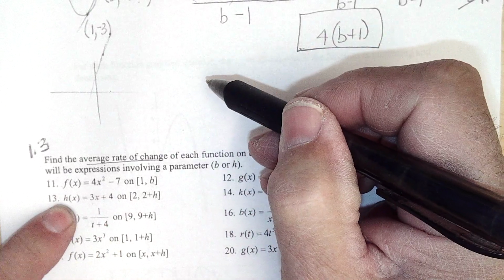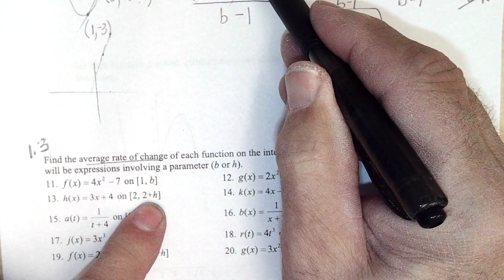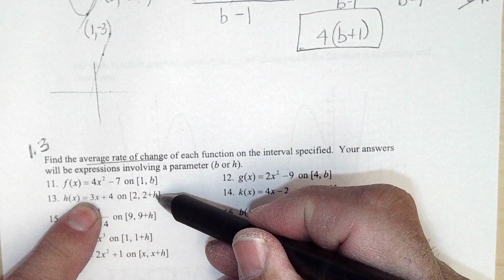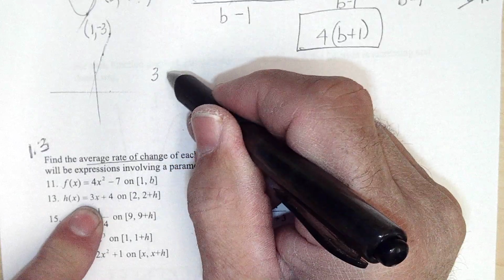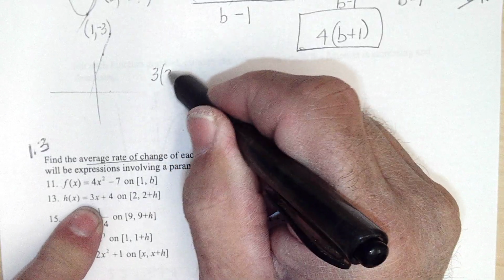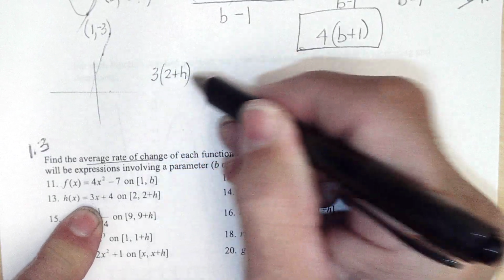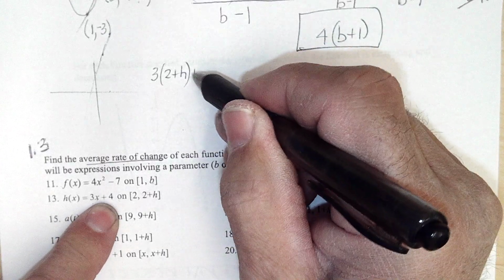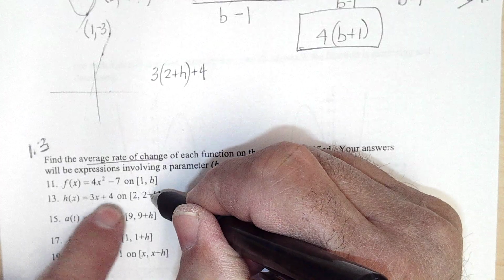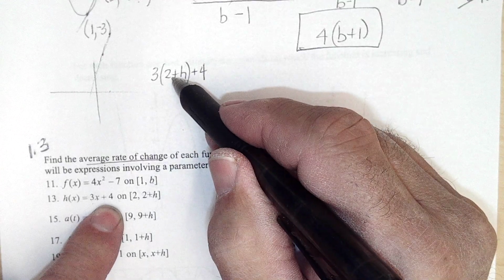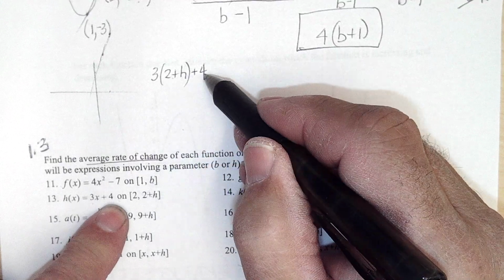See, to find y2, I would put 2 plus h in for the x. So I'd have 3 times 2 plus h plus 4. That's putting x2 into the function for x's and figuring out what that is.